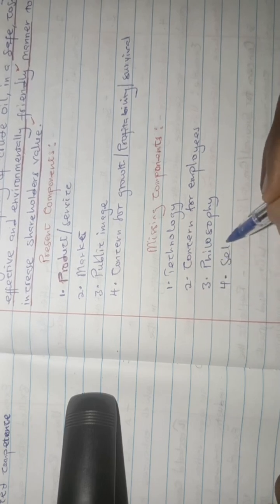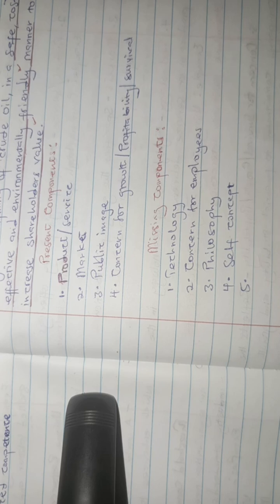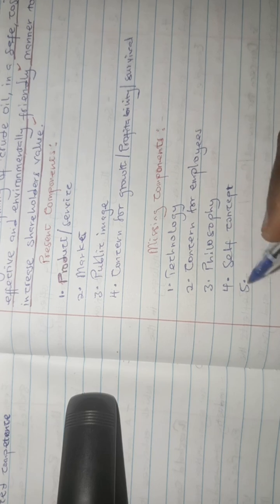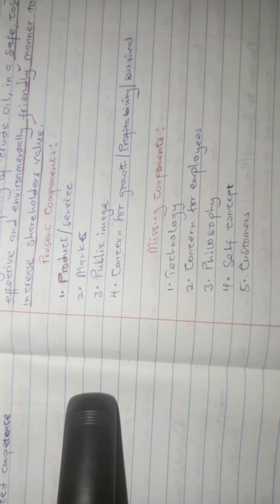Four, we didn't see the self concept, distinctive competence. Okay. And the last one, can you guess the last one? Okay. So the last one is what? Customers.